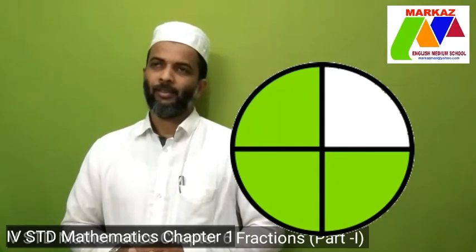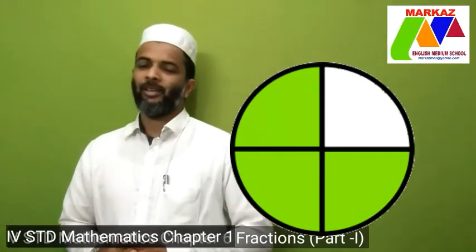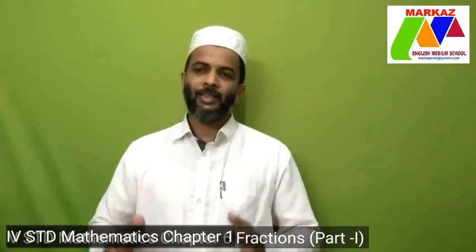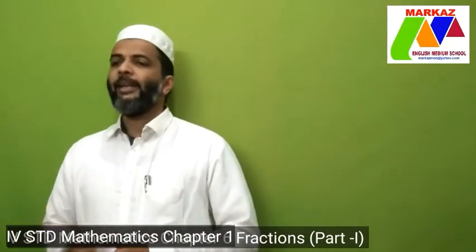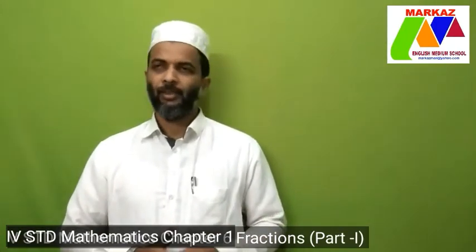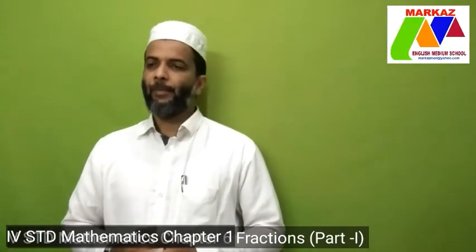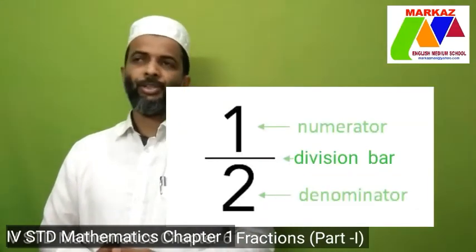Okay. Did you understand fractions? Yes. A fraction is a part of a whole. It represents one or more equal parts of a whole object. Is it clear? Take your notebook, write the chapter heading with the date, and write this fraction and its name.